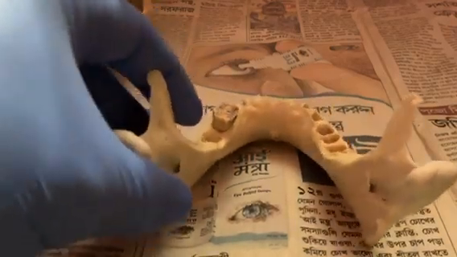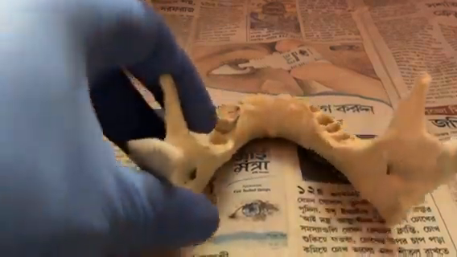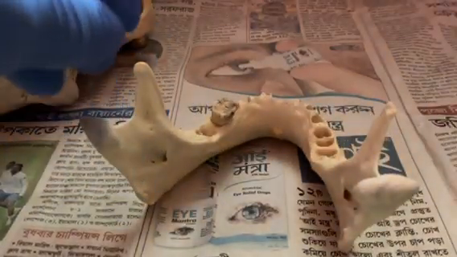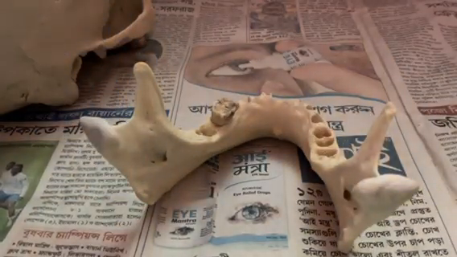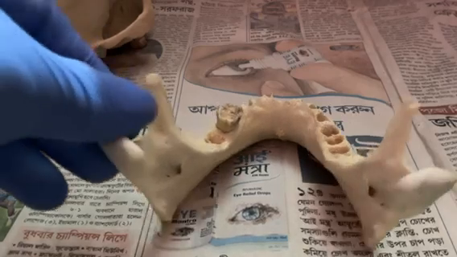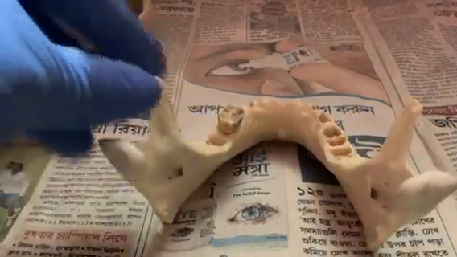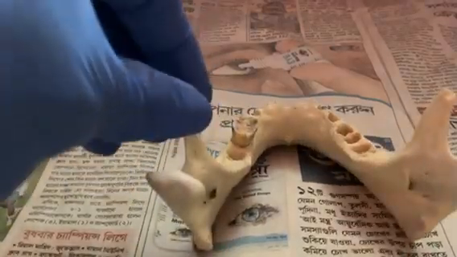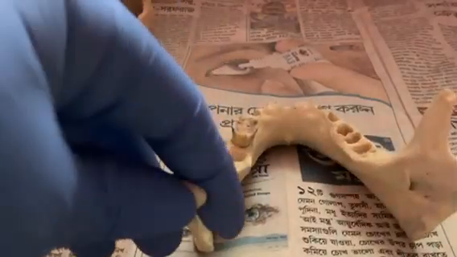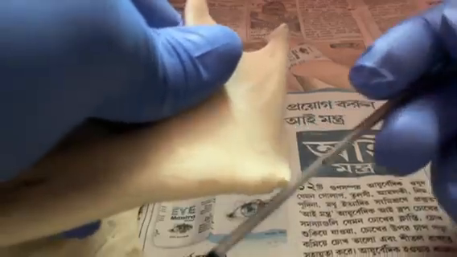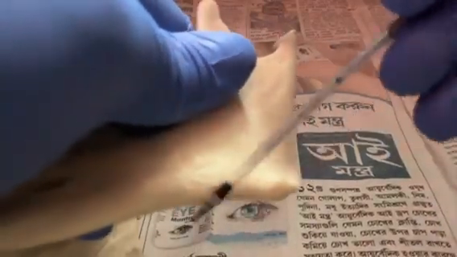Now we see the ramus part. Before we discuss the borders and surfaces, we see the parts. This is the coronoid process and this is the condylar process. The coronoid process is a triangular flat elevation, and the condylar process is an elliptical horizontal process. This is called the mandibular angle.